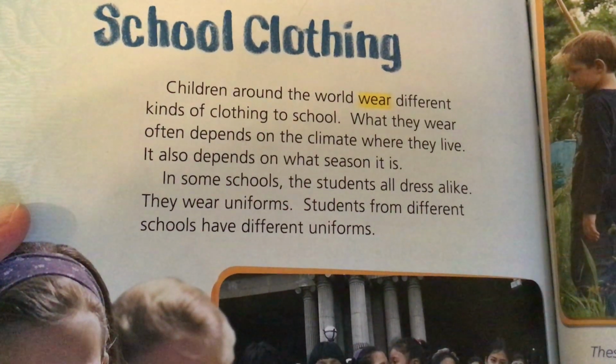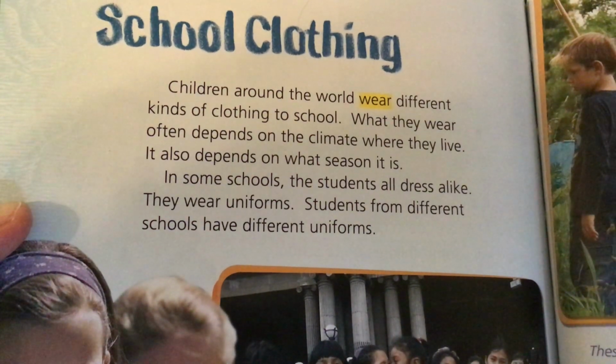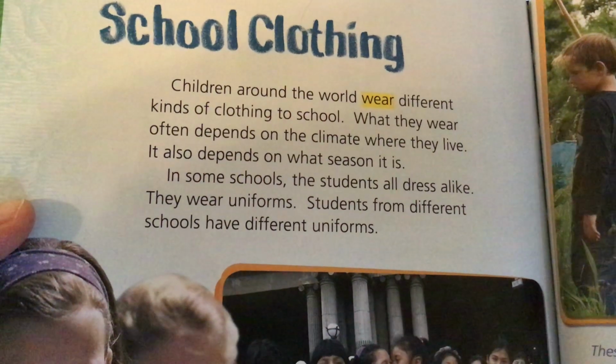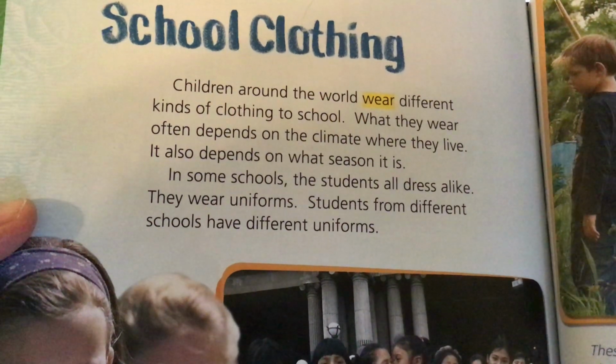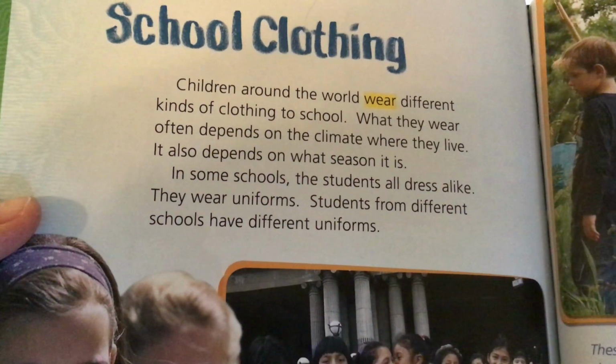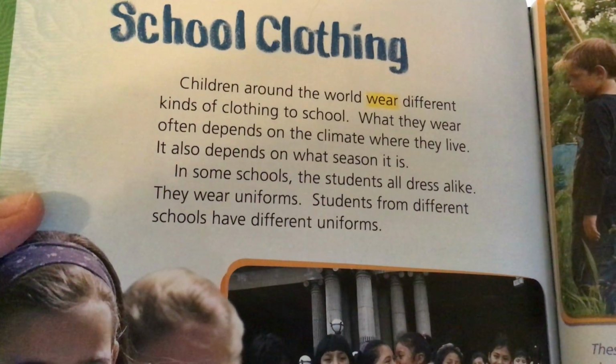Children around the world wear different kinds of clothing to school. What they wear often depends on the climate where they live. It also depends on what season it is. In some schools, the students all dress alike. They wear uniforms. Students from different schools have different uniforms.